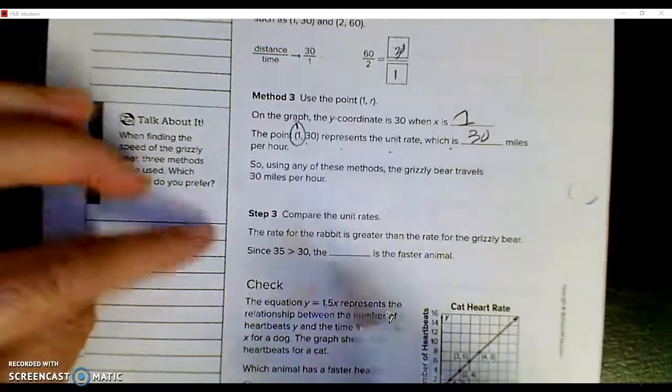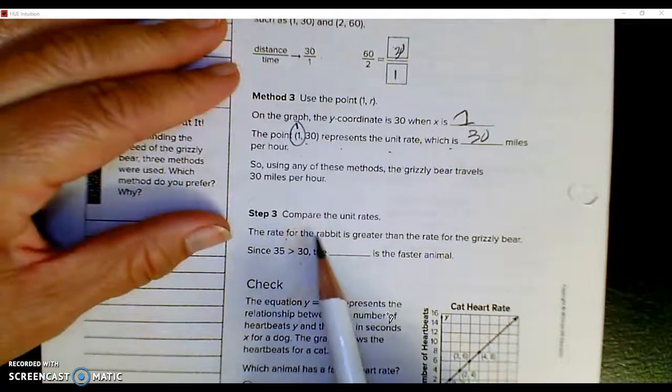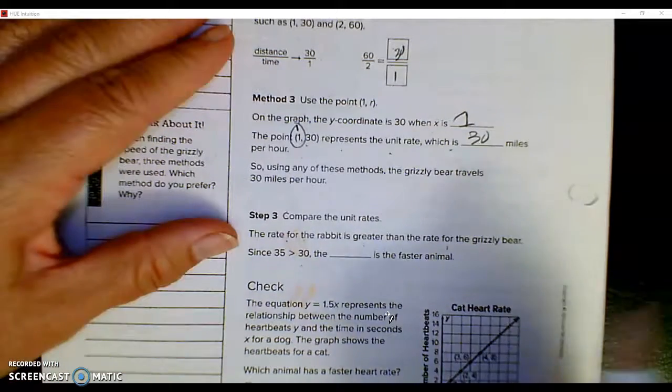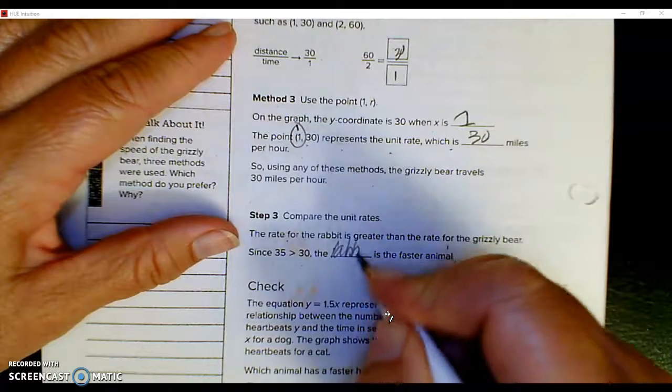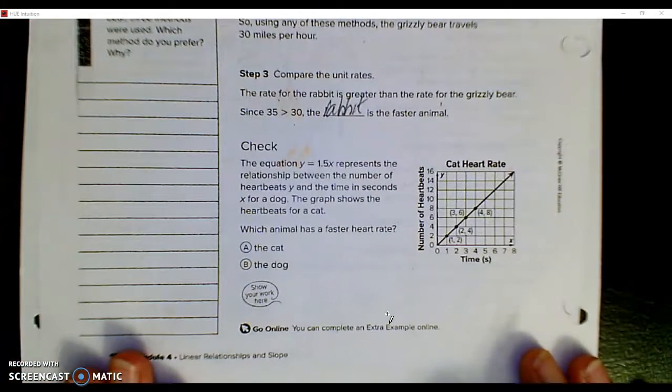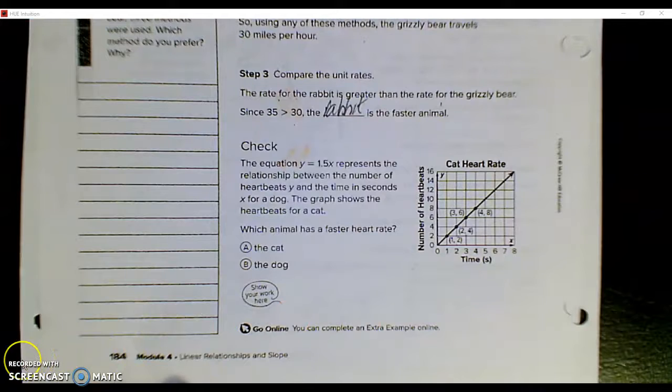So if I compare it, which one's bigger? Well, the rate for the rabbit is greater than the other rate, so obviously the rabbit. Okay, right now, do the checks, and then we'll go over the checks in class tomorrow.